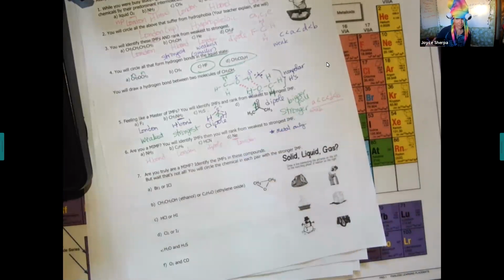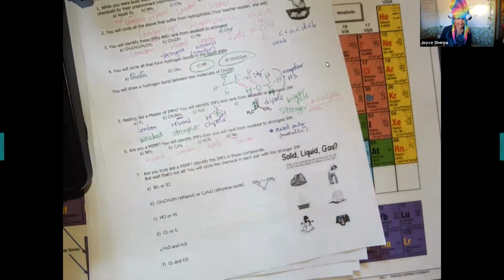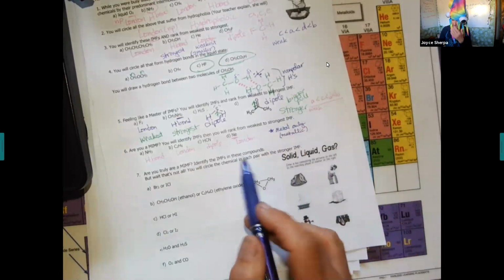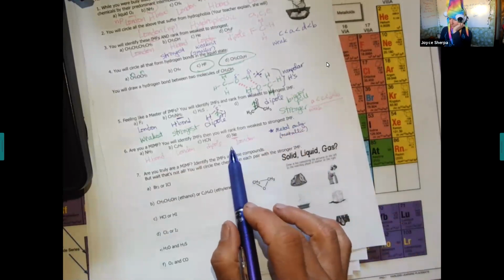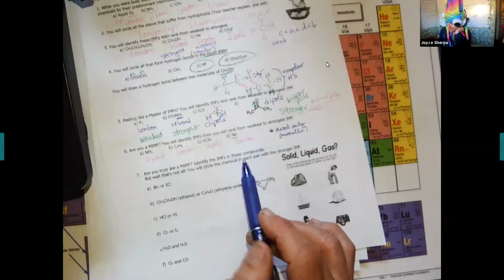Now, I do want to make a quick exception to that. If you see a metal only, that is a different category. That's on the worksheet tonight. That's why I have the worksheet, because there are some special ones, and we'll talk about that after this. That would be metallic, and that's a separate category. But if you see just a non-metal by itself, which would be the noble gases, that's London.